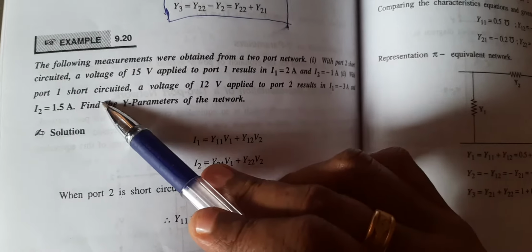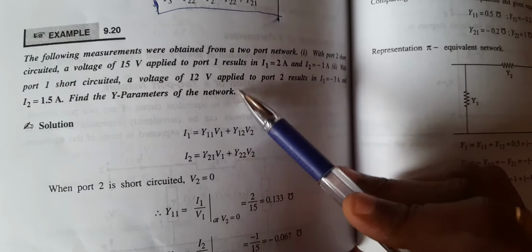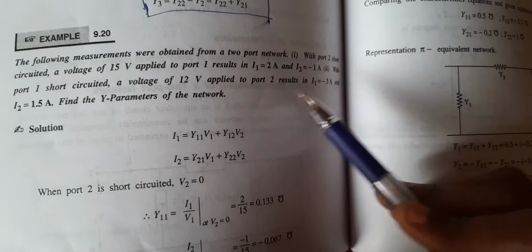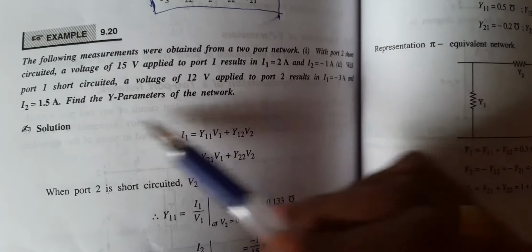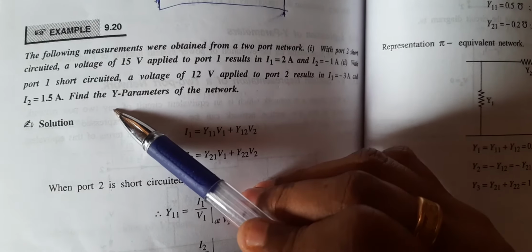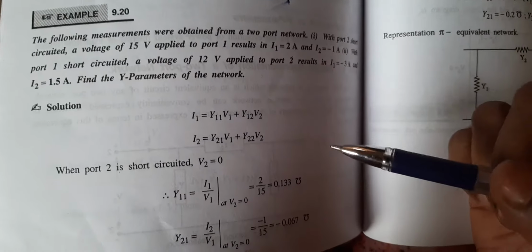With port 1 short circuited, a voltage of 12 volt is applied to port 2. Results in I1 equal to minus 3 ampere and I2 equal to 1.5 ampere. Find the Y parameters of the network.